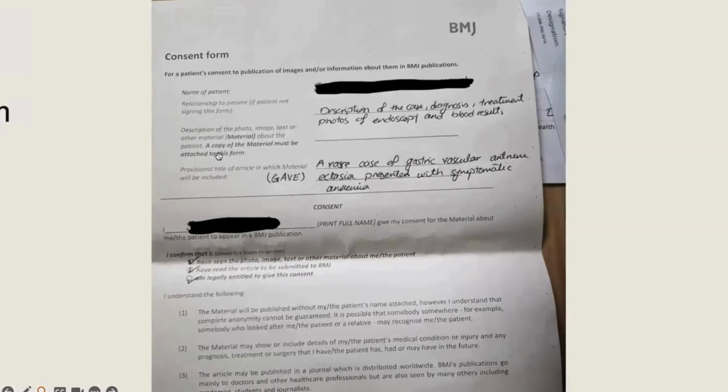You see that part here? Relationship to patient, if patient not signing this form. What if your patient is below 18, which is considered a child in the UK? What do you think we should do? I guess the guardian or parent. Amazing. So yeah, it's probably going to be one of the parents, which is the guardian. Unless they don't have parents or there's social issues, it's going to be the legal guardian.